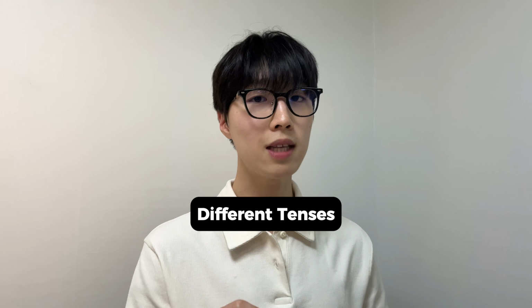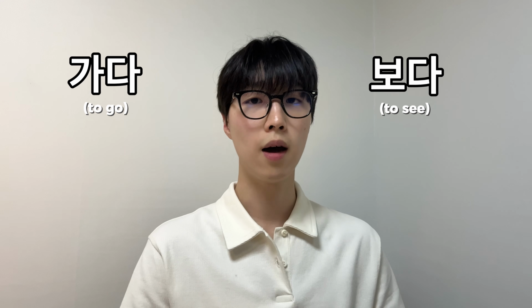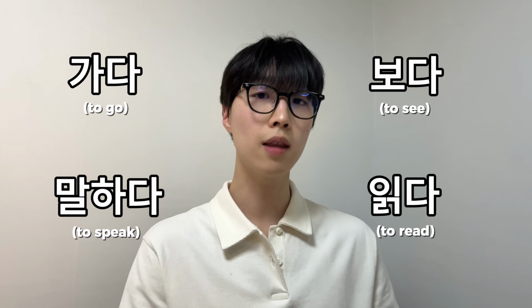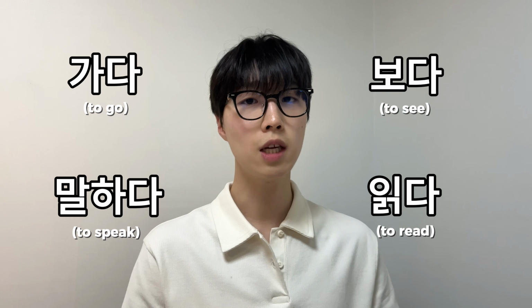The second thing that you need to know with verbs are the different tenses. And when we conjugate into different tenses, there are 2 terms that you must know. The first term is dictionary form. So all Korean verbs start in their dictionary form or the most simple form. So for example, if we were to look up in a dictionary, to go, you find 가다 in its dictionary form. What about to see? 보다. To speak, 말하다. To read, 읽다. These are all in its dictionary form.